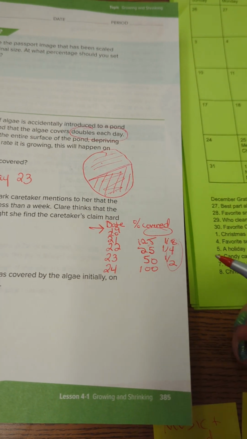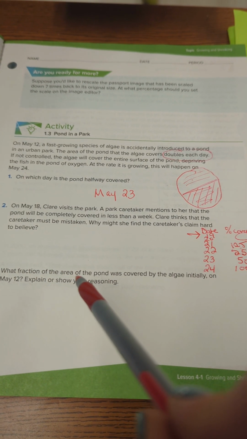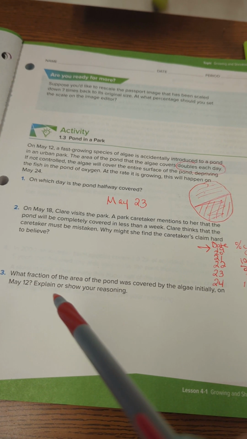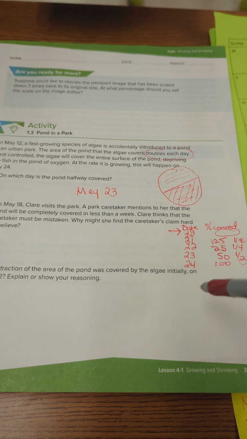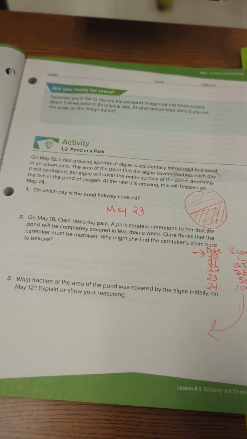Maybe look at the denominators. But question 3 is asking you what fraction of the area was covered by algae initially on May 12th. Explain or show your reasoning, and I'm directing you to show your reasoning using a table of values.